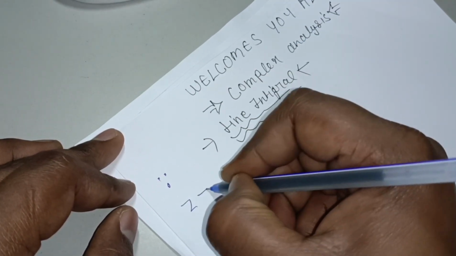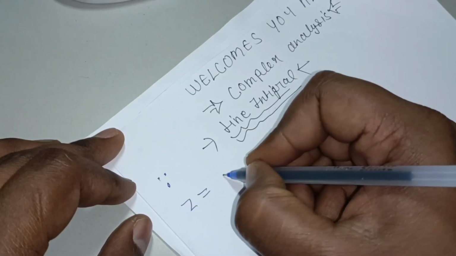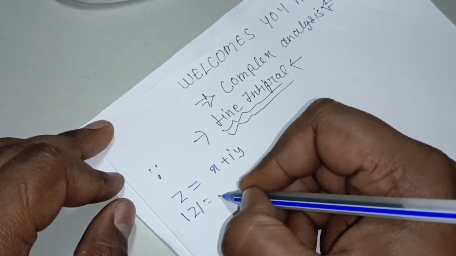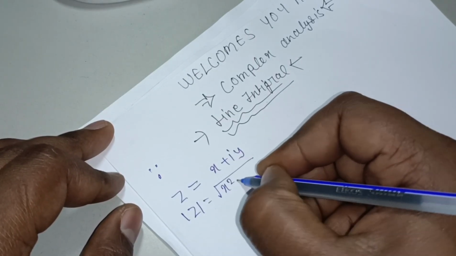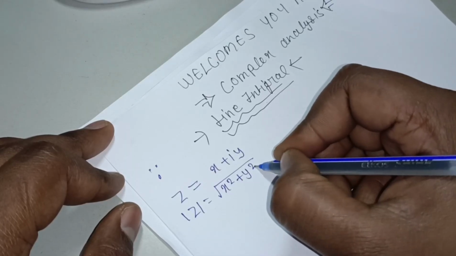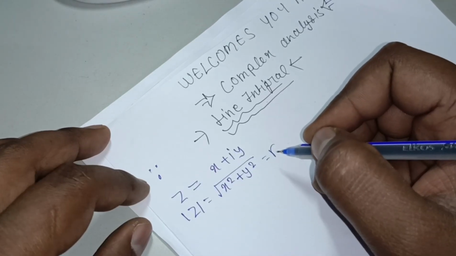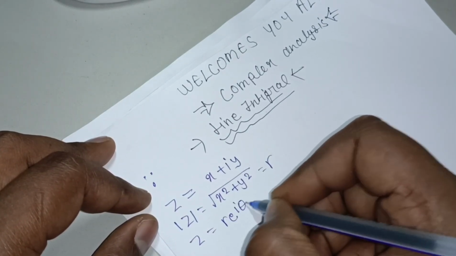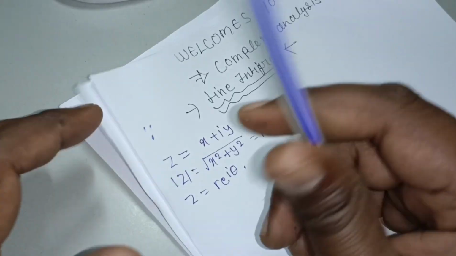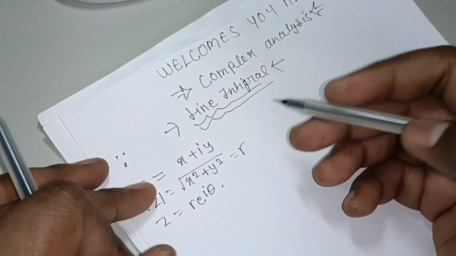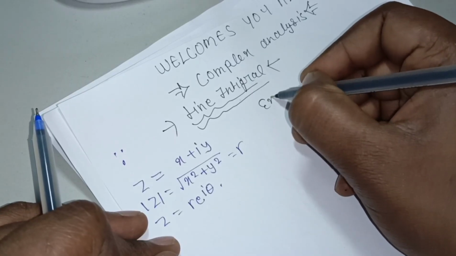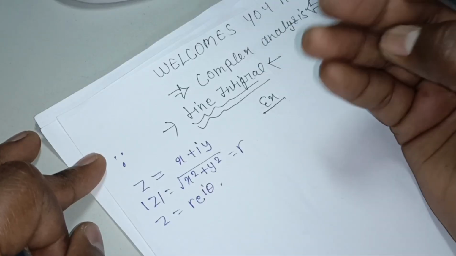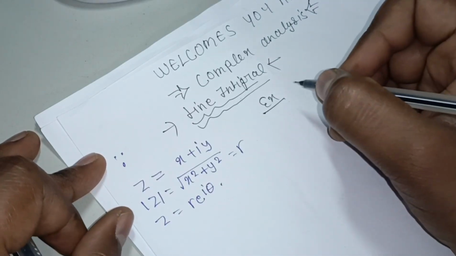So we have done that z is equal to x plus iota y, right? And mod of z is equal to root of x square plus y square is equal to r, and z can be written as r e to the power iota theta. Okay, so now let's solve the example. Here I don't need to tell some concept separately, I'll tell you the concept through questions.